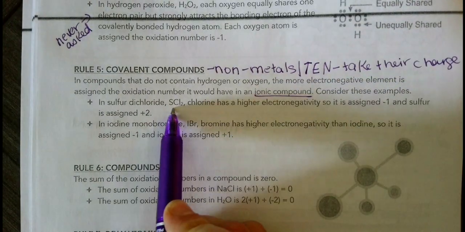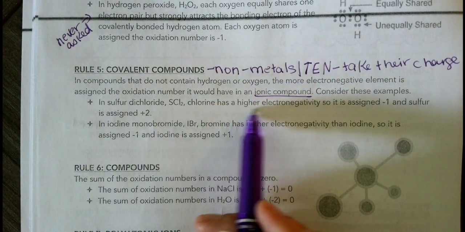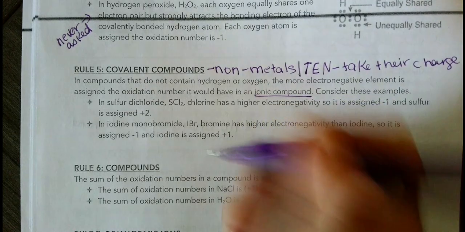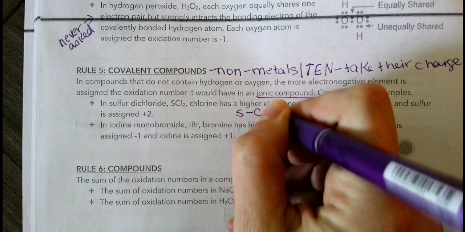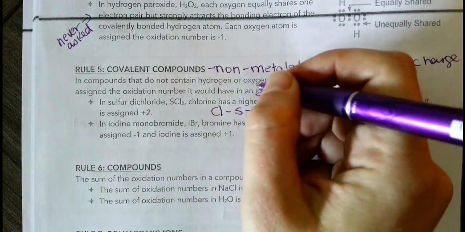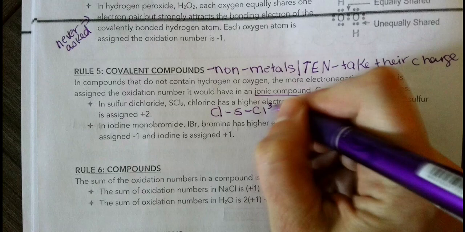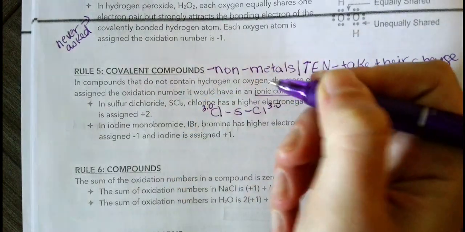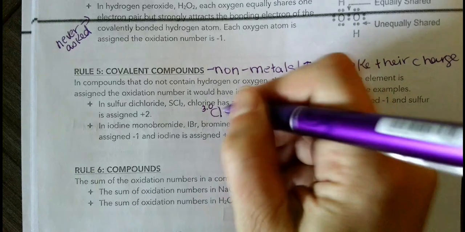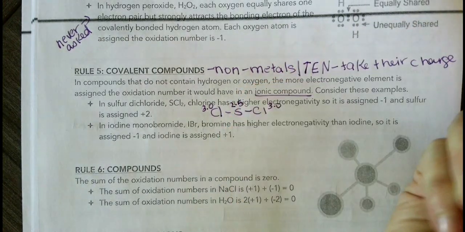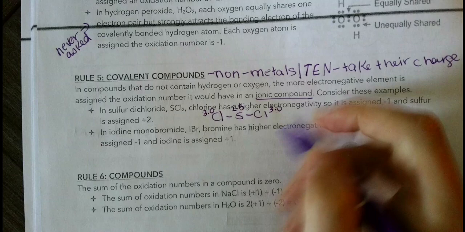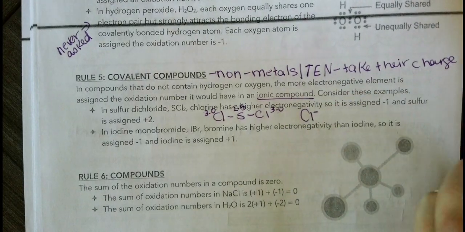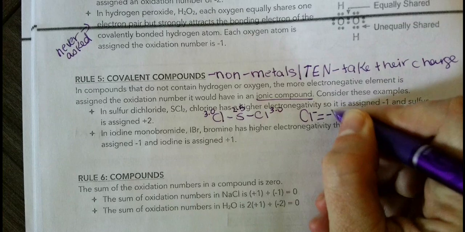So if we're looking at sulfur dichloride, chlorine has a higher electronegativity. If I look at this, it's S with Cl. Chlorine is a 3, while sulfur is 2.5. So I'm going to give chlorine the charge it has as an ion, which is a -1.